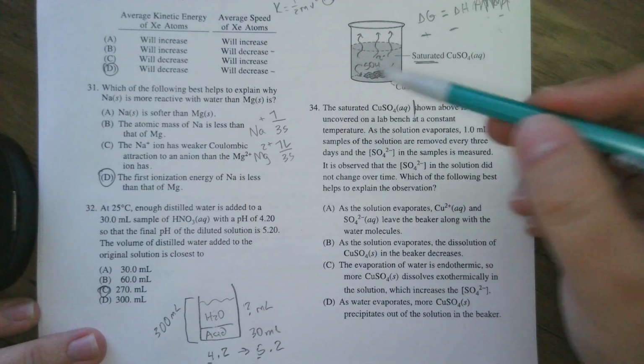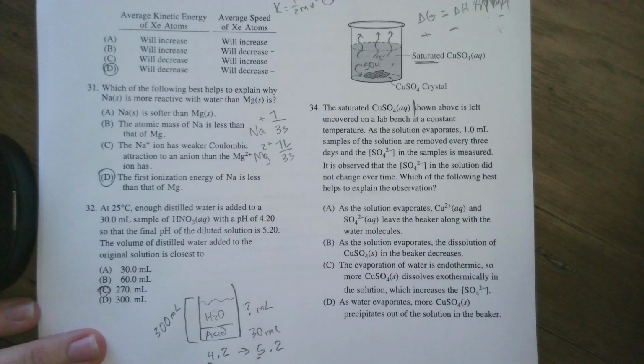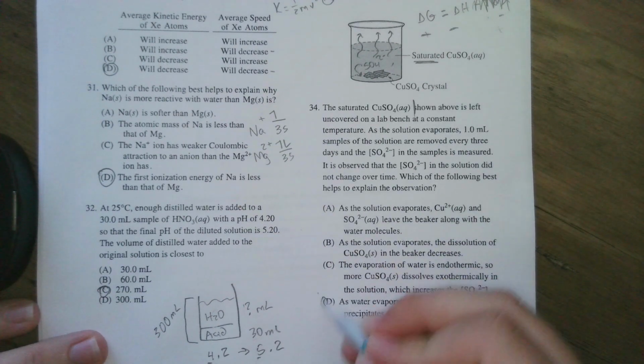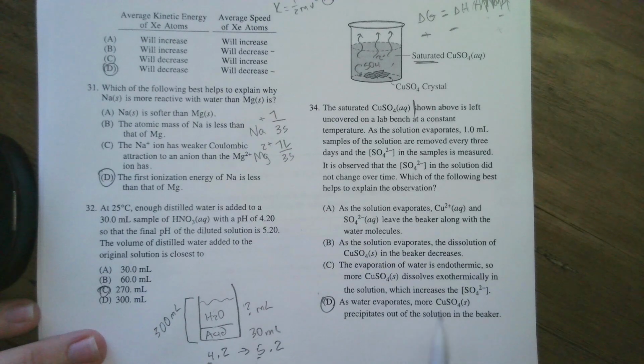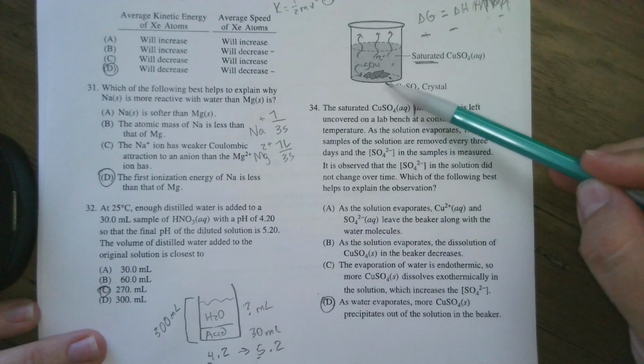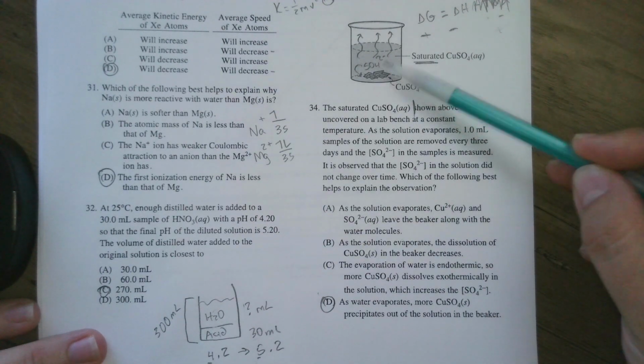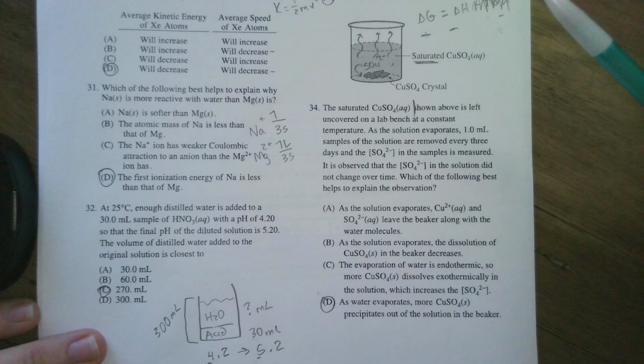So what you would expect to see is all of those samples are the exact same. And the way to explain that is D. As the water evaporates, more CuSO4 is being made because that SO4 has to go somewhere. It turns back into CuSO4.